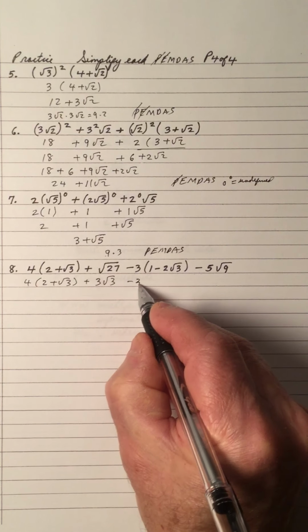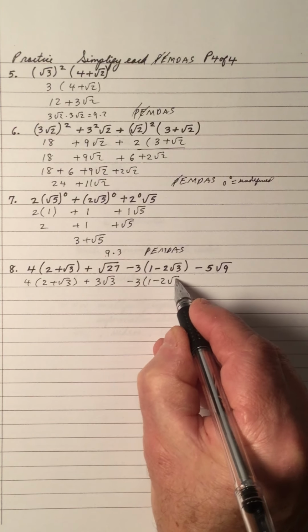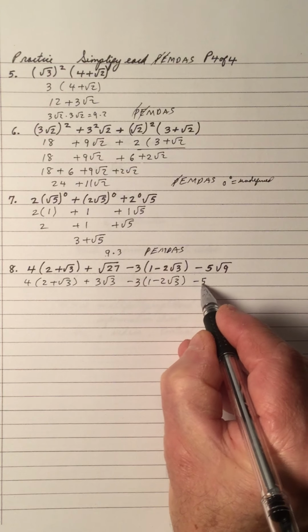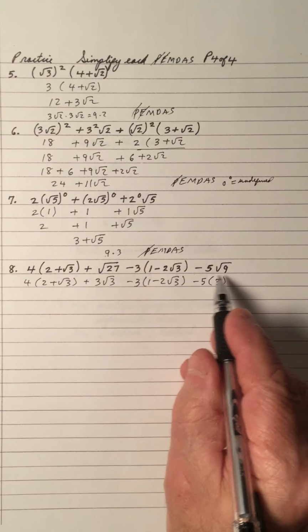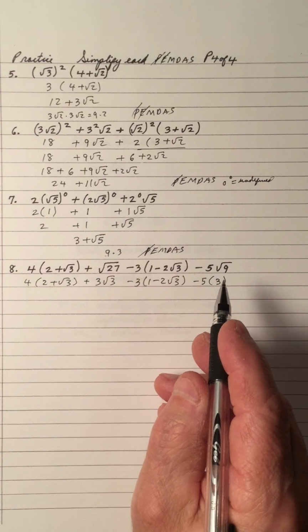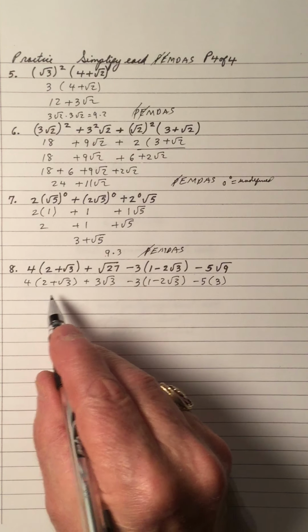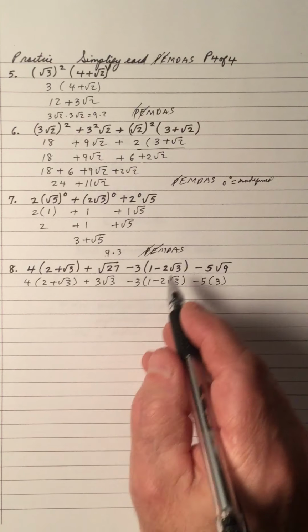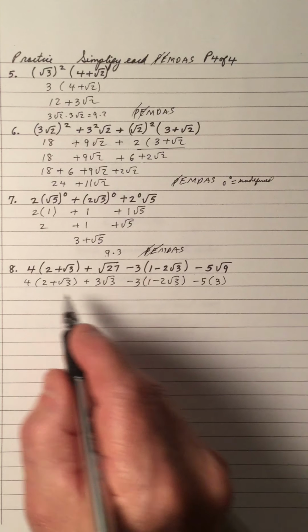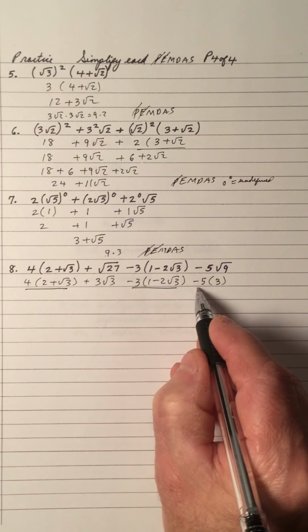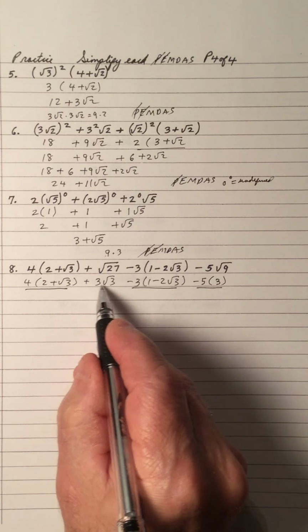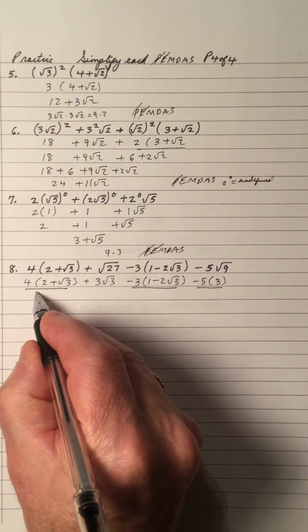Oh, we can do the root 9. So the square root of 9 is 3. So the inside of the roots are done. Now we have to do no exponents. Now we have to multiply and divide from left to right. So we multiply. Notice I draw a line underneath them, showing me what I got to multiply. I got to leave this one alone. 4 times 2 is 8.